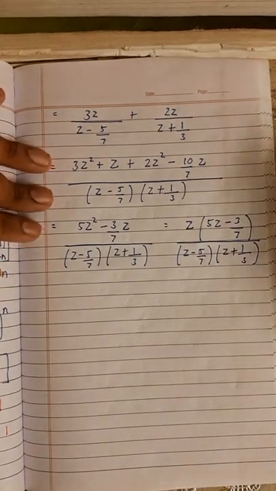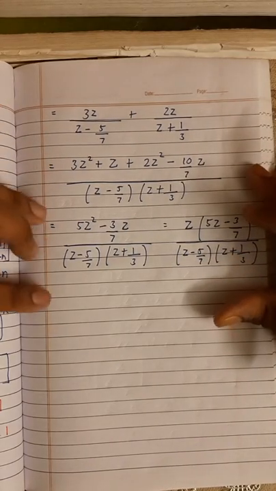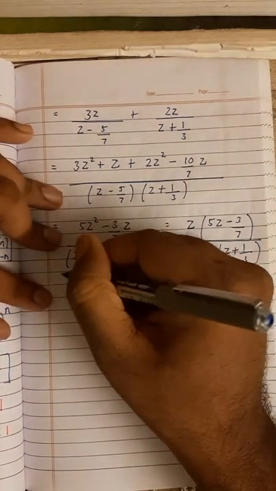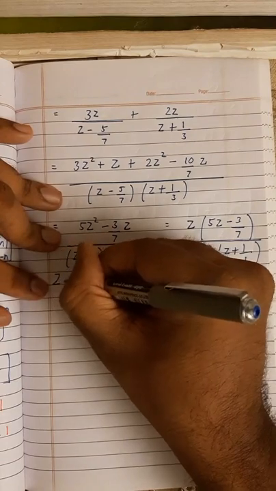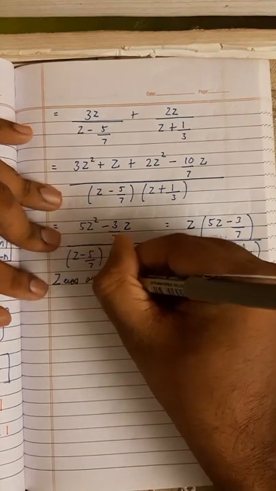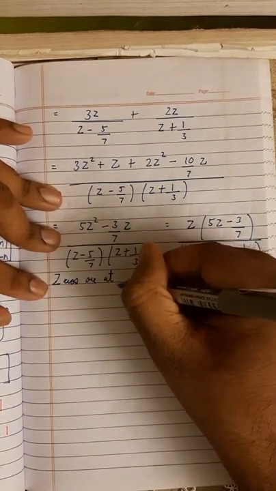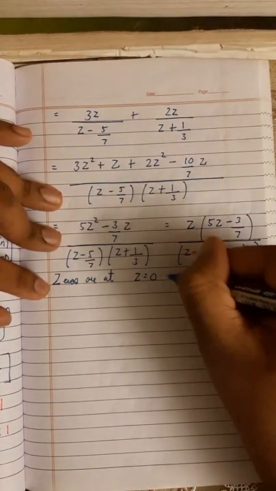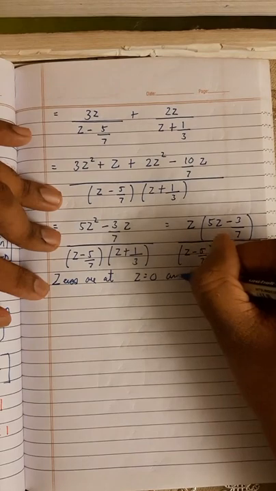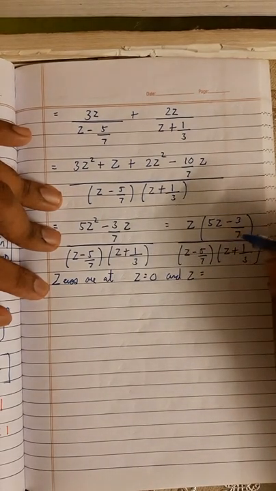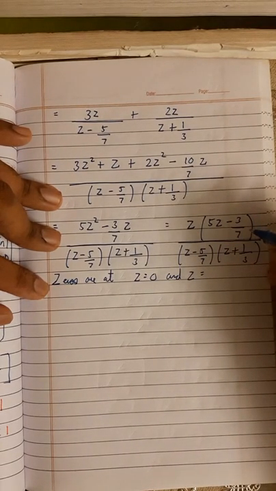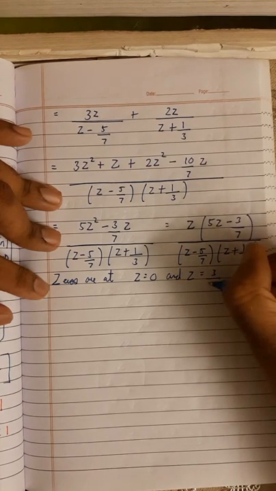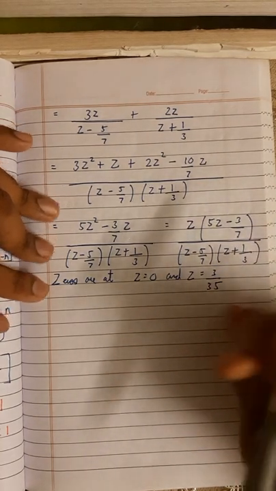Alright, so now you can find the zeros of the z plane and the poles of the z plane, right? So that means the zeros are at z is equal to 0 and z is equal to 3 by 35. Zeros.